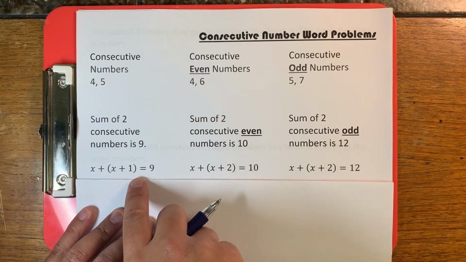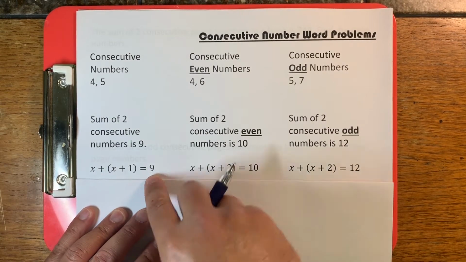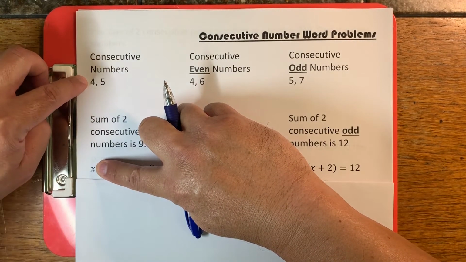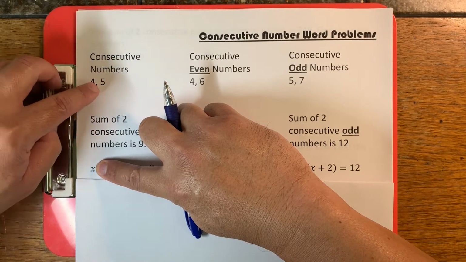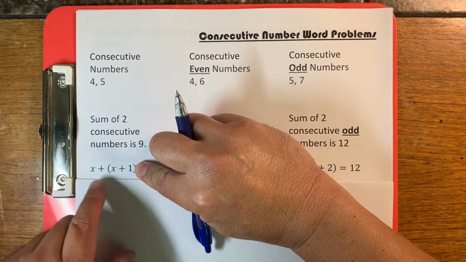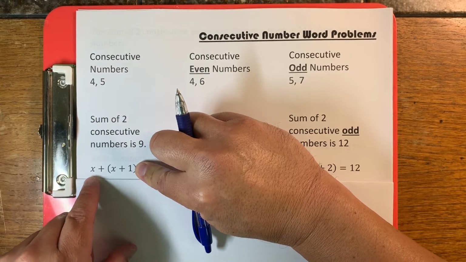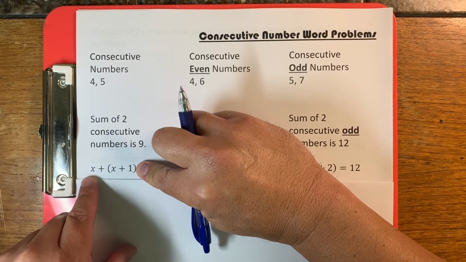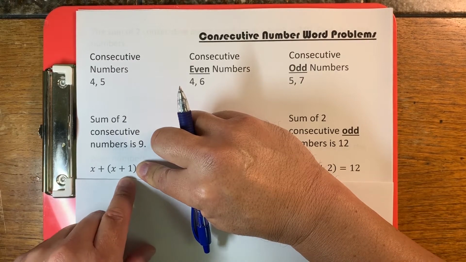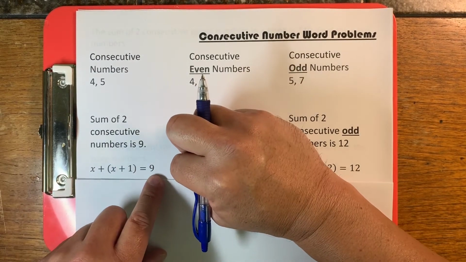x plus (x plus 1) is equal to 9. Now, if x is your first number, let's say 4, the next number would be 4 plus 1. That would be the 5. So whenever we say, what is the sum of two consecutive numbers, we always have this setup: the first number plus the second number is equal to what value?